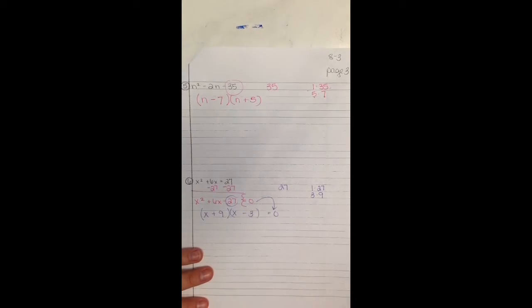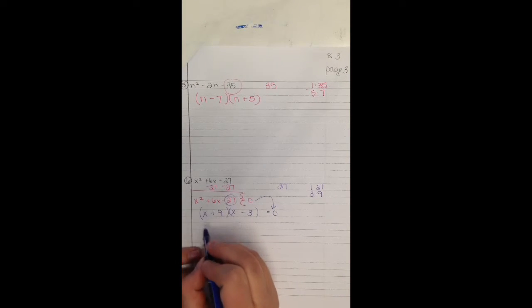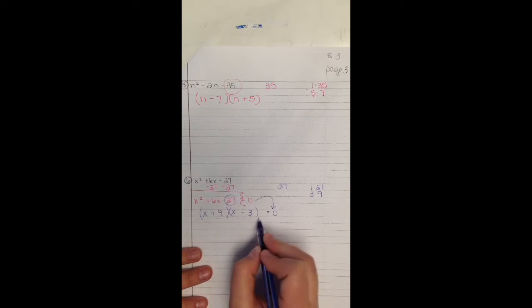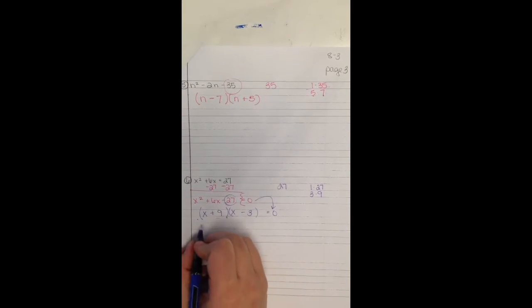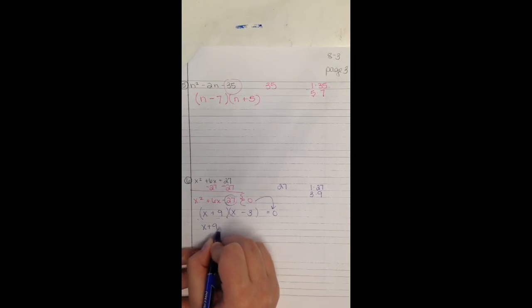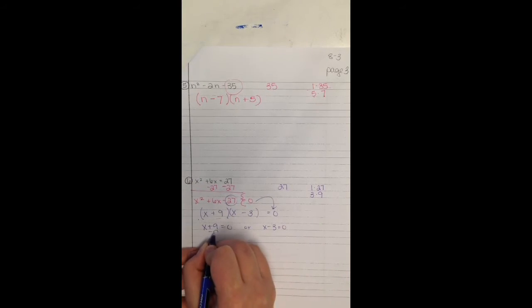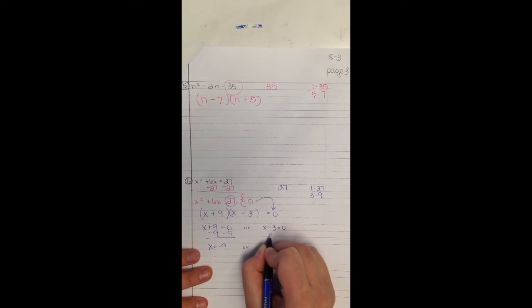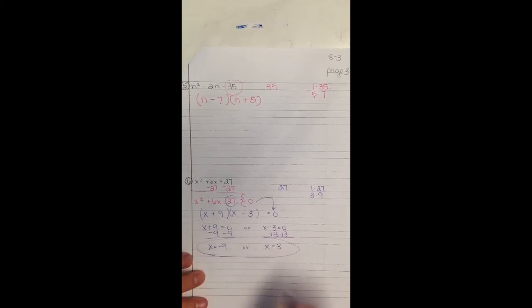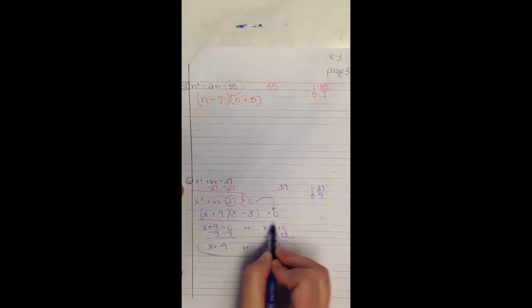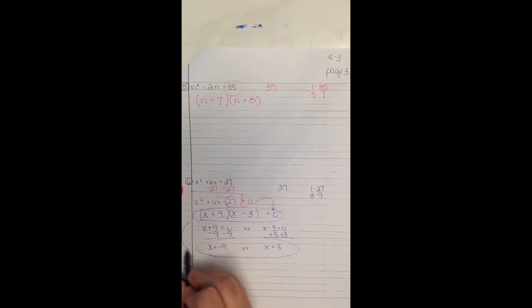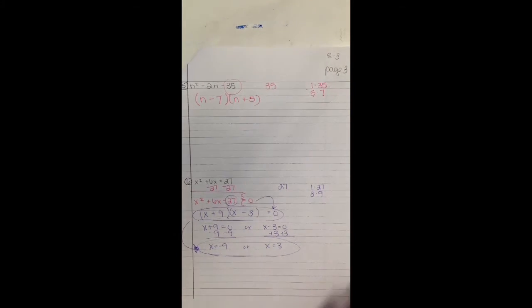Move this down here. So remember from the last section, I can take each of these and set them equal to 0 and find the possible factors. So I'm going to say x plus 9 equals 0 or x minus 3 equals 0. Subtract 9, I get x equals negative 9, or add the 3, I get x equals positive 3. Okay? So this would be the factored form, and this would be the solutions. Turn to the next page.